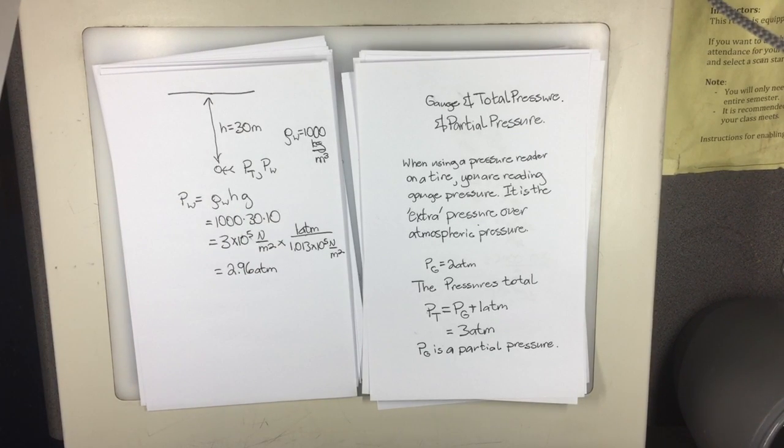There will be questions in the multiple choice that will simply ask, you're 30 meters underwater, what is the pressure on you due to the water only? And it will just give you whole numbers. 1 atmosphere, 2 atmospheres, 3 atmospheres, 4 atmospheres. 2.96 is close enough to 3 that you can just say 3.